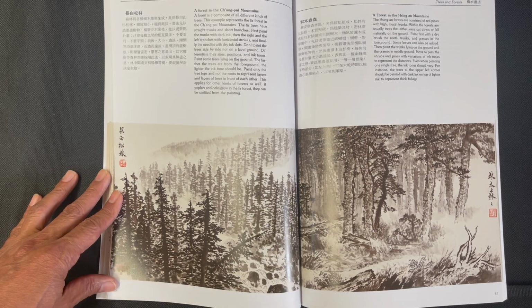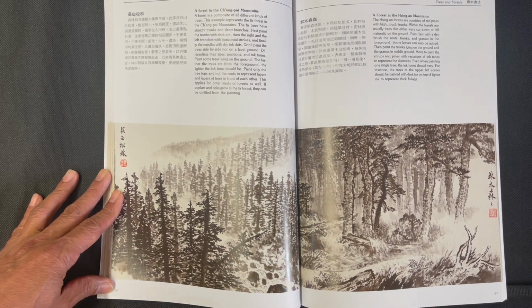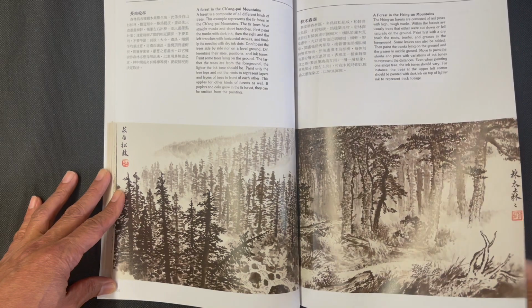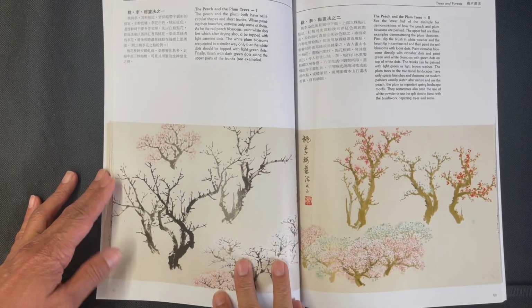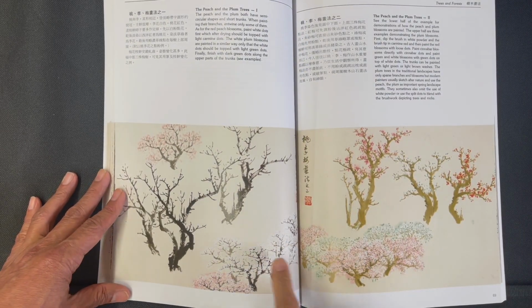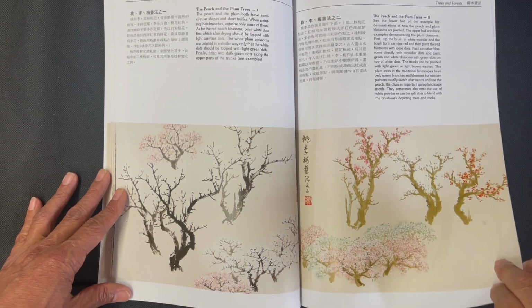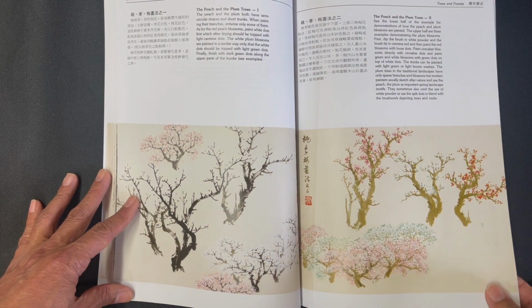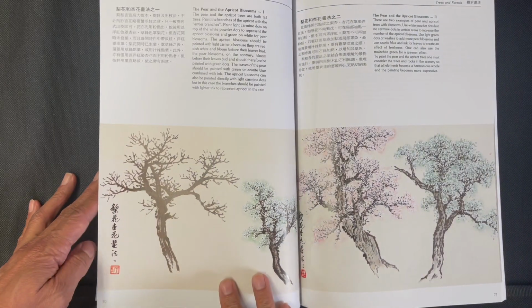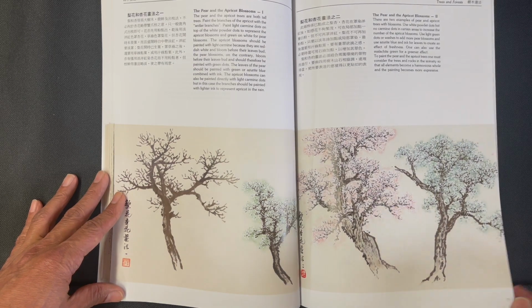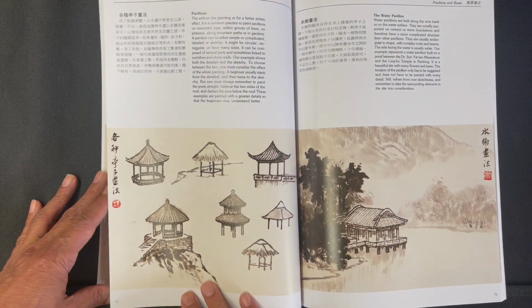And here is a depiction of a forest in the Changpai Mountains, and then a forest in the Xi'an Mountains. And then here's some fruit trees, both peach and plum. So getting into the use of some color now. And then we have pear and apricot blossoms on each of these pages.